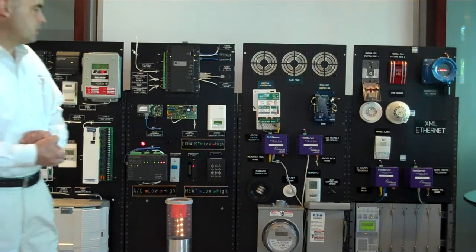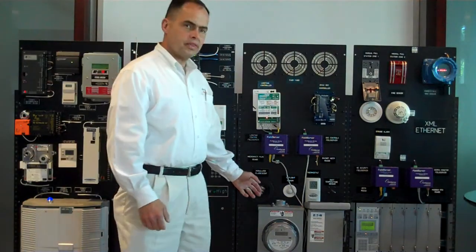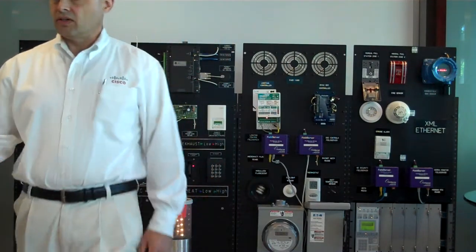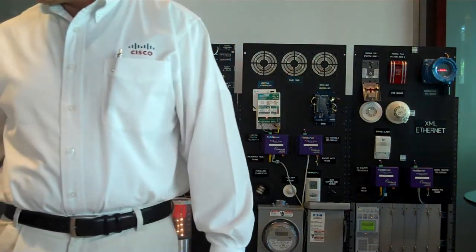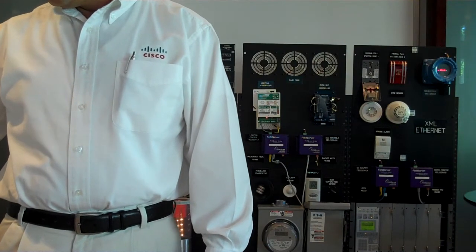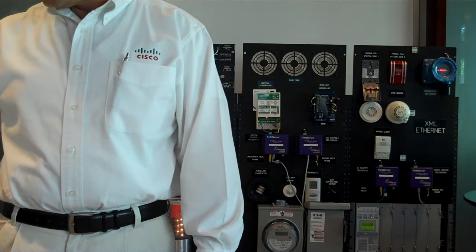And another demonstration we can take a look at is with the lighting system that we have. So again, I'll go to my IP phone, and I can control the lighting here as well. And I'll just go ahead and set it to a low level.